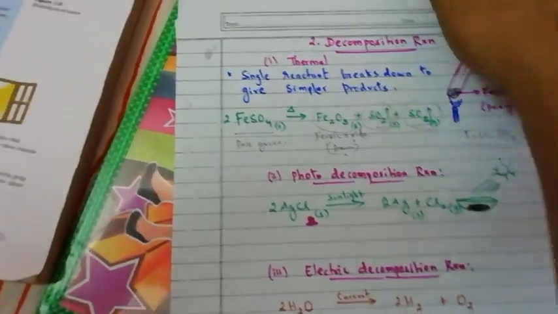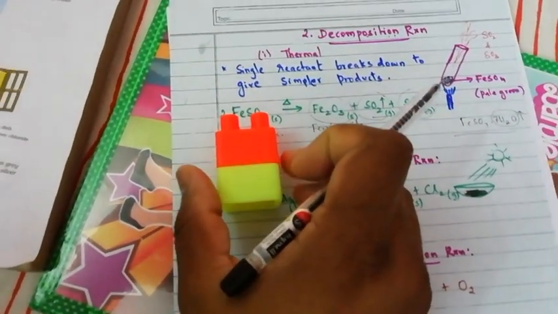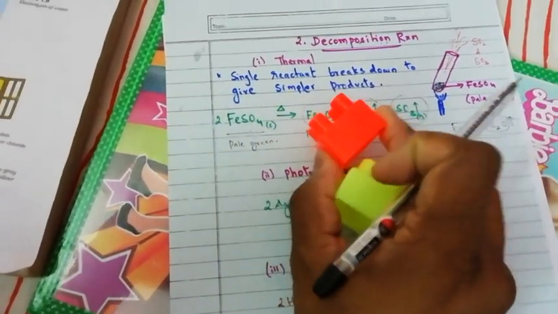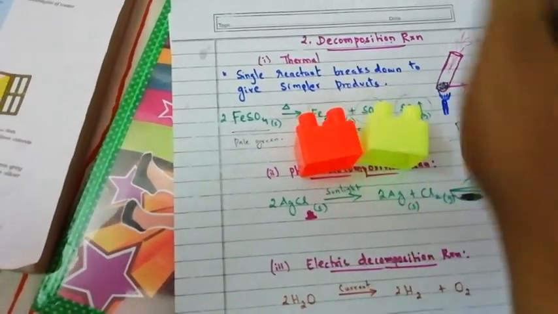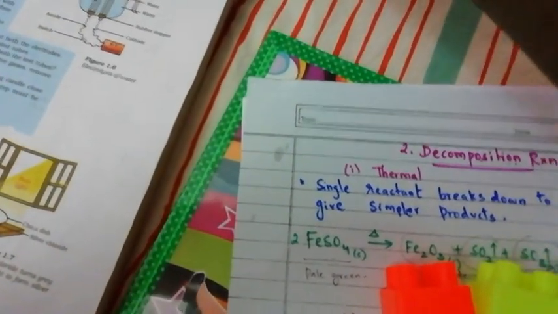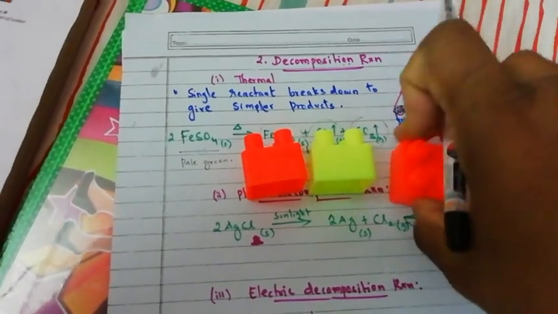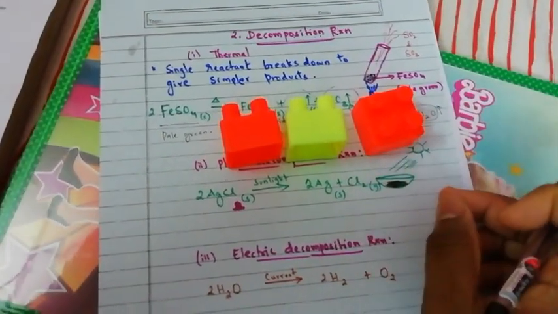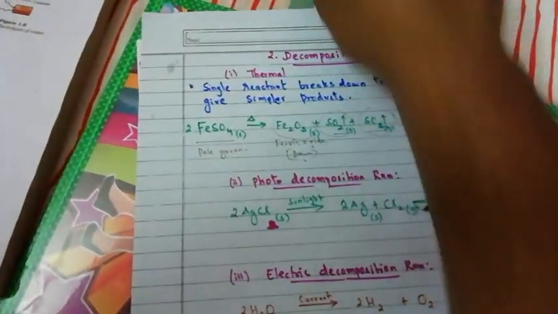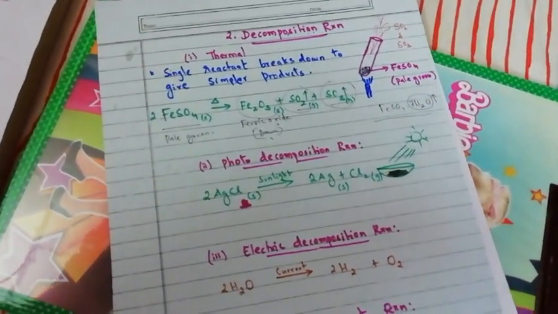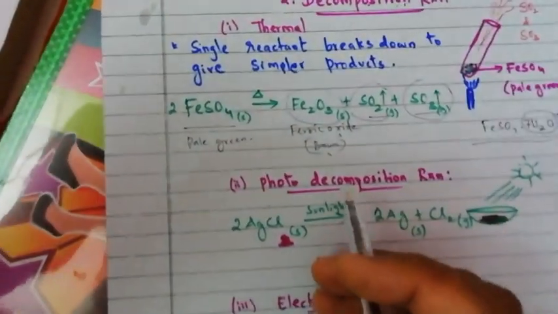You got it? So that means ferrous sulfate, after it's heated, becomes ferric oxide, sulfur dioxide, and sulfur trioxide. Can you understand? So this is an example of thermal decomposition reaction. We'll have one more example also, that also we will write here.